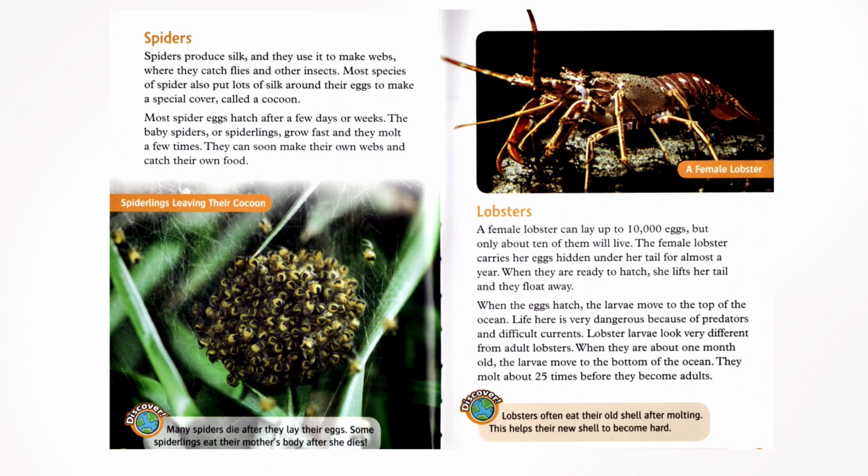The baby spiders, or spiderlings, grow fast, and they molt a few times. They can soon make their own webs and catch their own food. Many spiders die after they lay their eggs. Some spiderlings eat their mother's body after she dies.